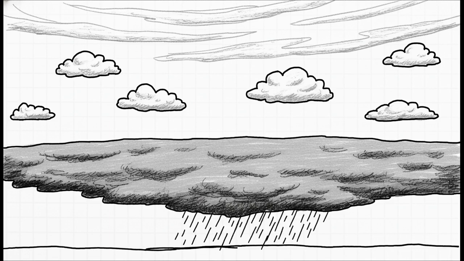Stratus clouds are those massive, flat blankets that just cover the entire sky. And nimbus, those are the dark, dense, shapeless, low-level clouds that absolutely threaten to ruin your picnic with heavy rain.